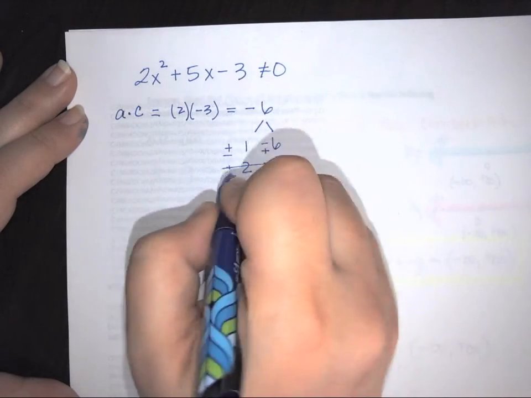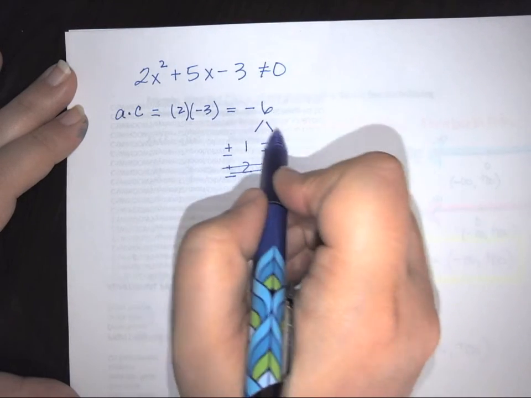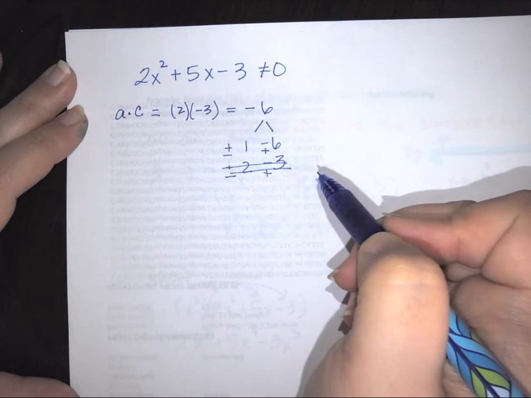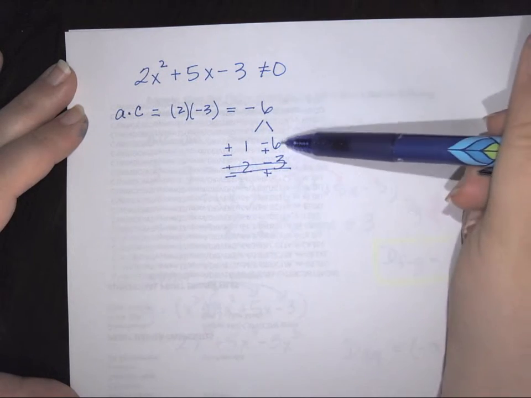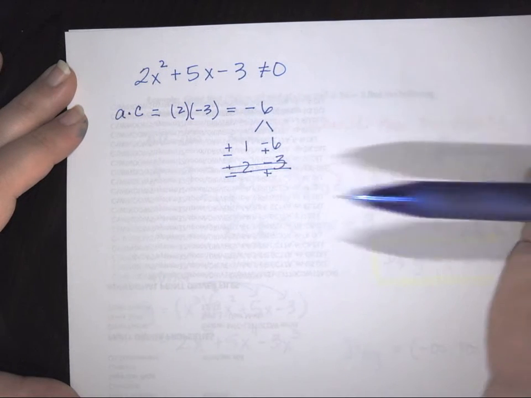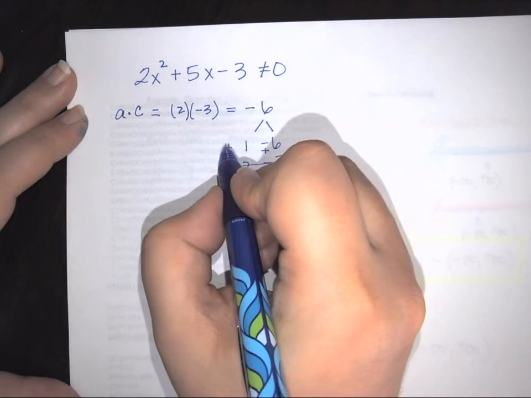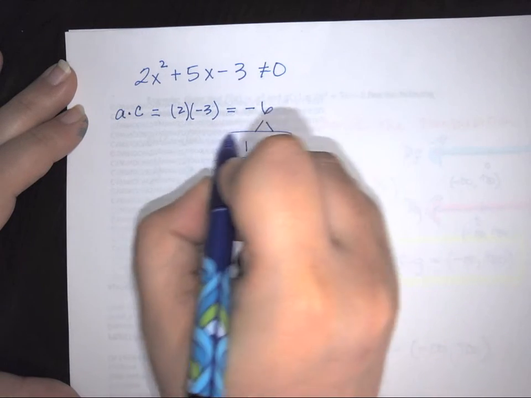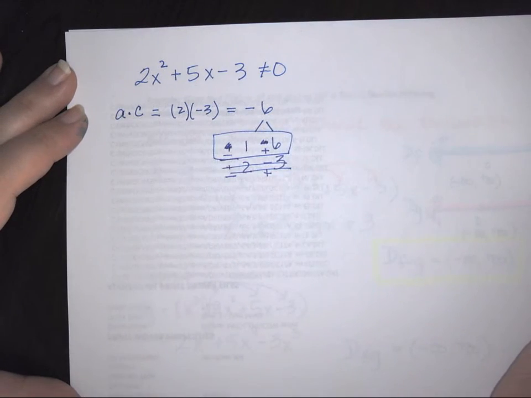So these factors go away, and I'm left with the 1 and the 6. Now, what combination of 1 and 6 gives me 5? Plus 6 minus 1. So this part goes, and this is what I'm left with. Okay, so those are my factors.